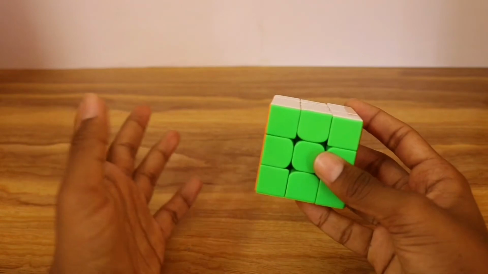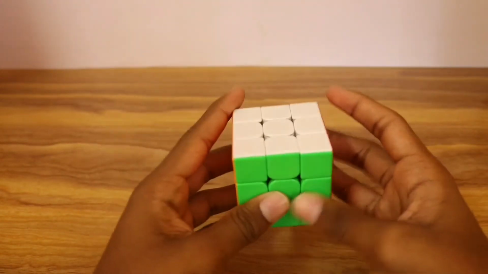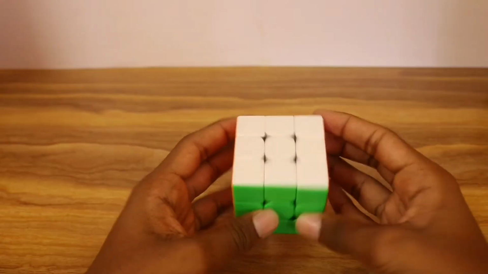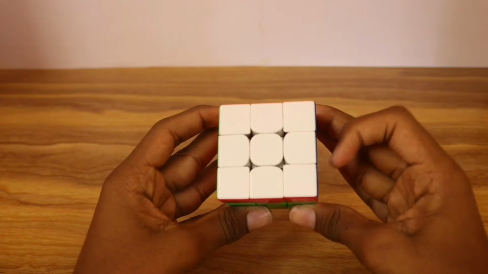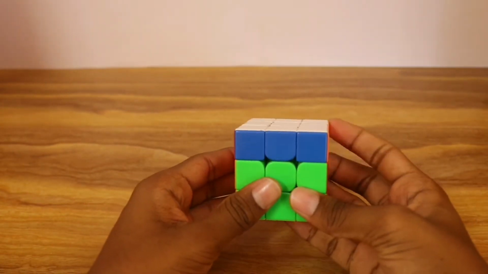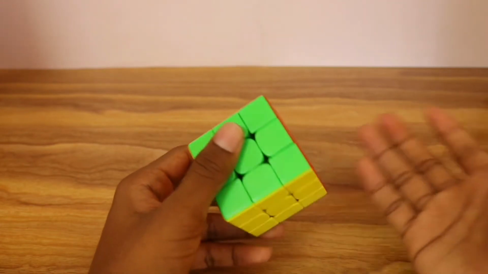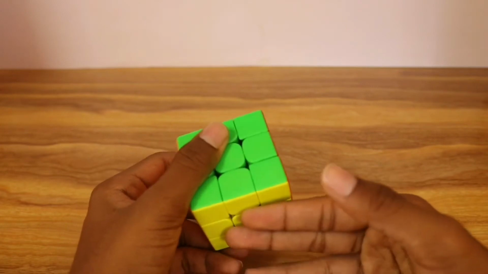And now the third letter, U move. U means the up face. Make it facing you and then turn it clockwise. And here you go, voila, U move. And now the same for D. D means down, so it's the down face.